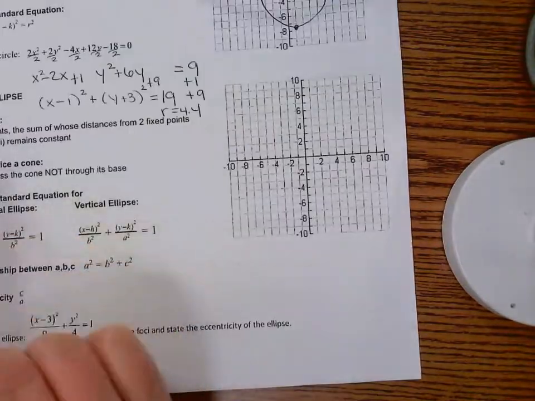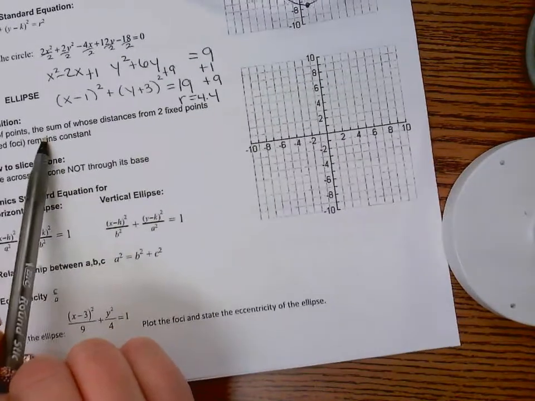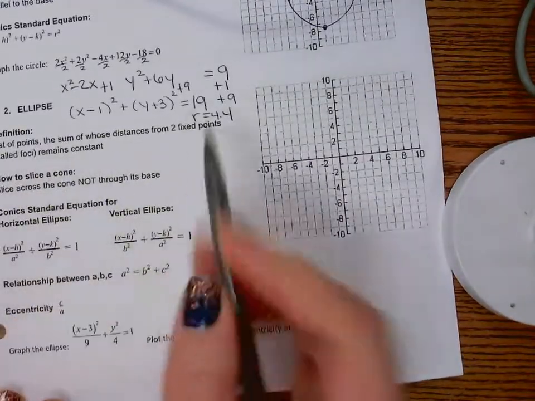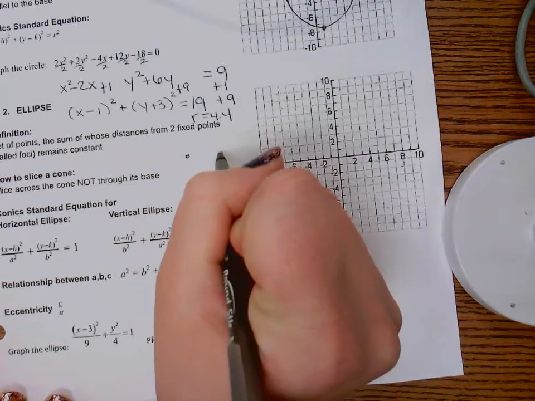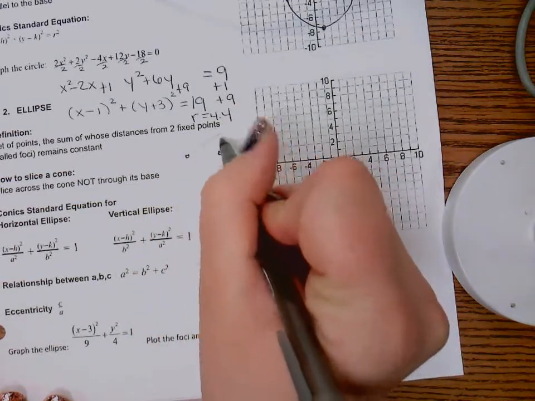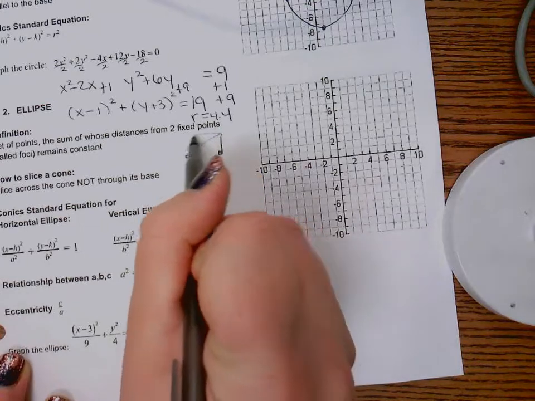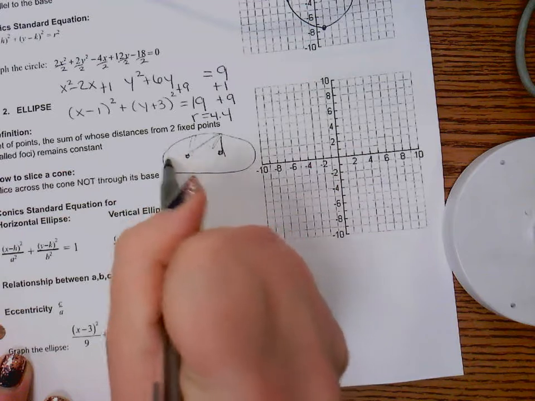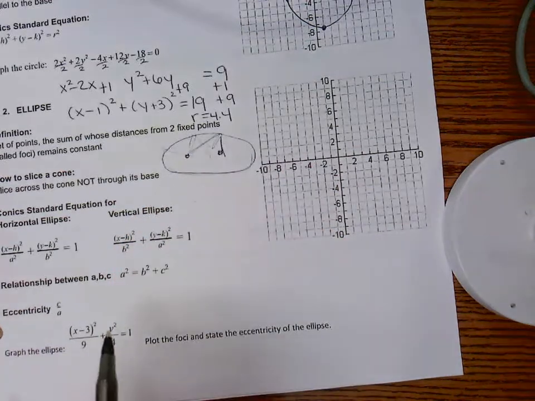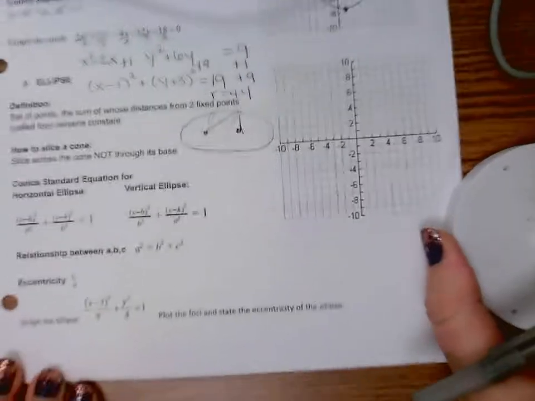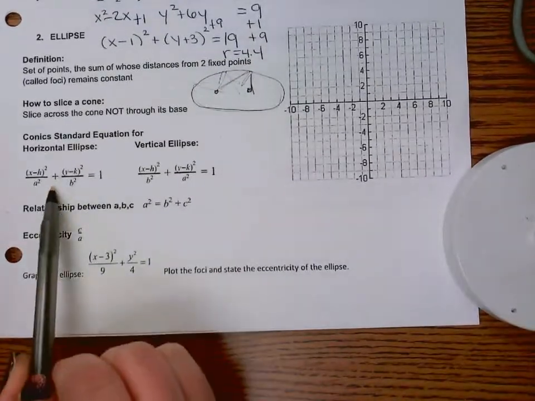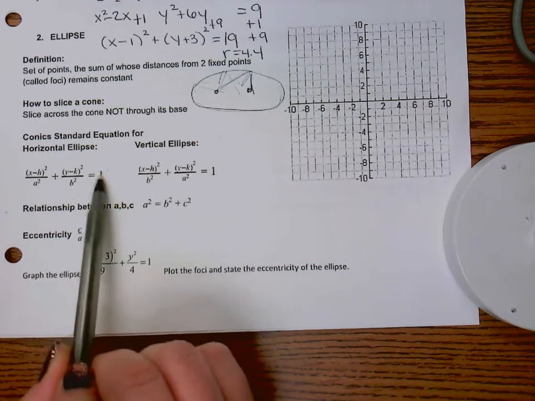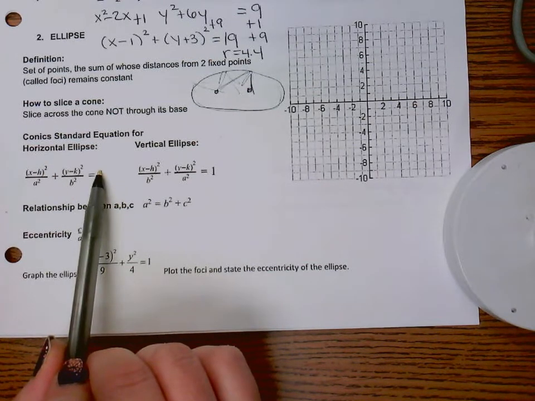All right, an ellipse. This time it's a set of points, and it's the sum of whose distances from two fixed points is constant. So if you remember, those two fixed points, if you had kind of a string stretched to them, and then you moved that string all the way around, this string, as it gets moved all the way around the ellipse, forms all the points. And so when you're looking at your equation, it's going to have the plus sign in between. That's how you know it's the sum. It's going to say equals 1 over here, so you know that you're ready to read it.